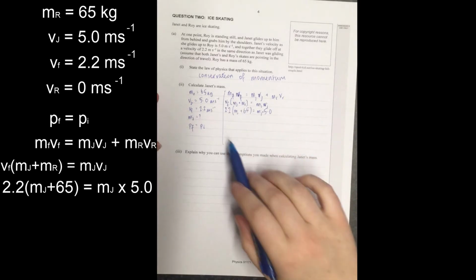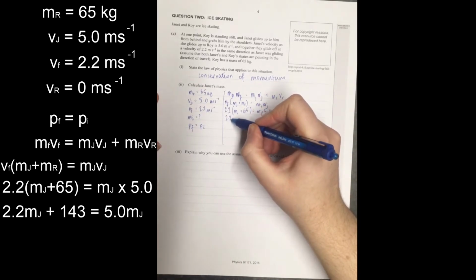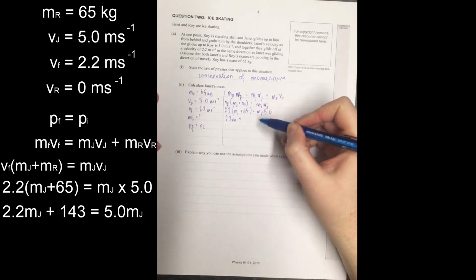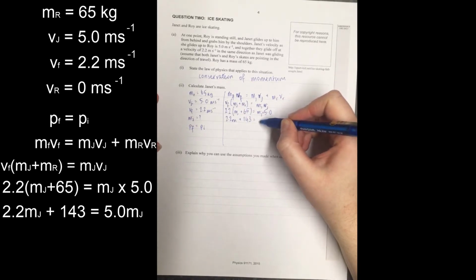So what we can do is expand this first. Let's try and get rid of as many numbers as we can. So we're going to have 2.2m plus 65 times 2.2, which is going to equal 143. And that equals 5.0 times the mass of Janet.